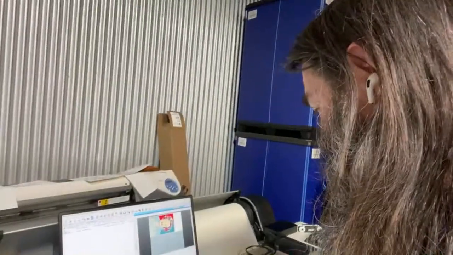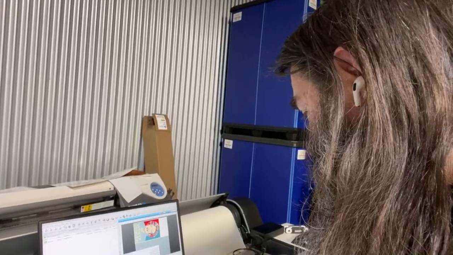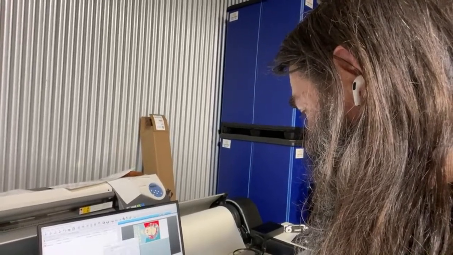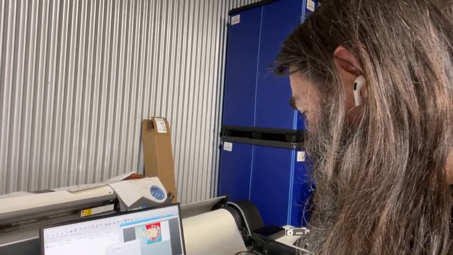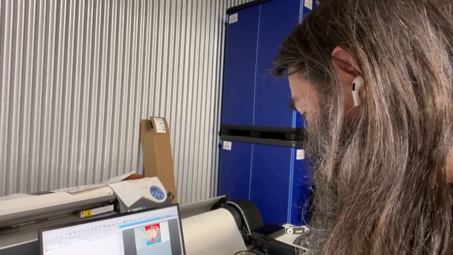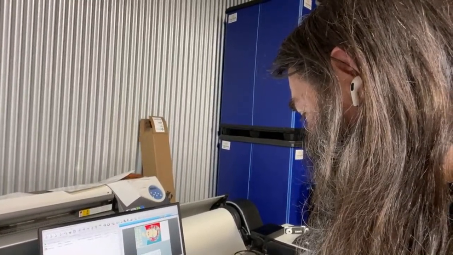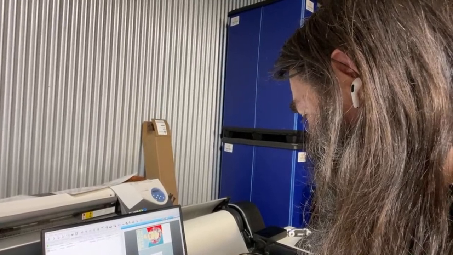But let's go back over here on our page, and we're going to add new media here. And instead of, wait, I want to change the size here to at least 12.5.